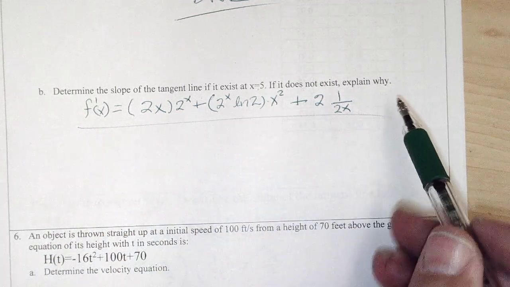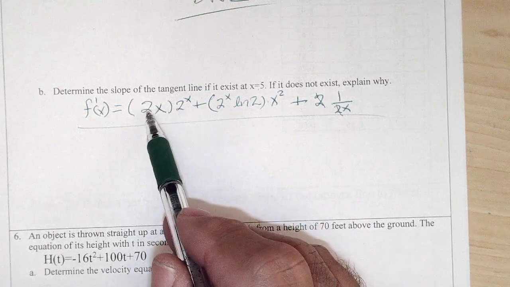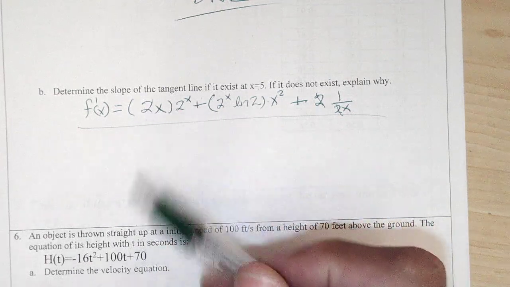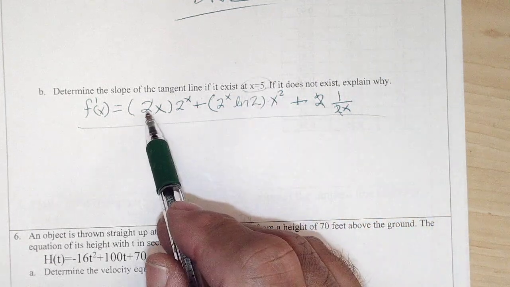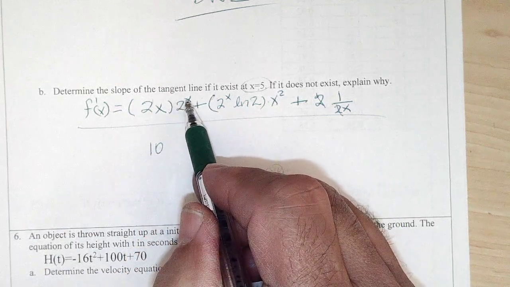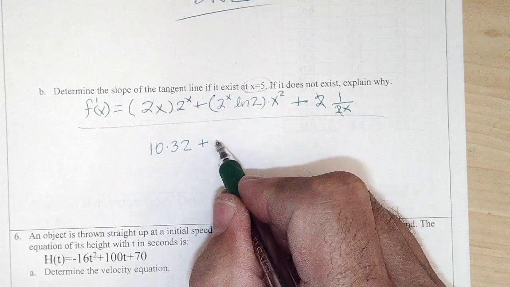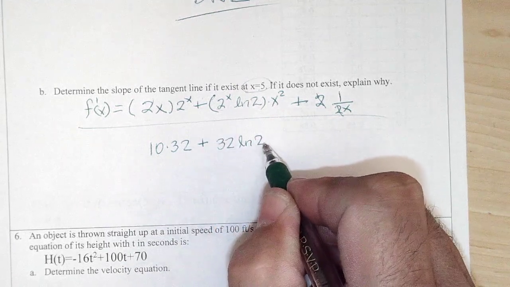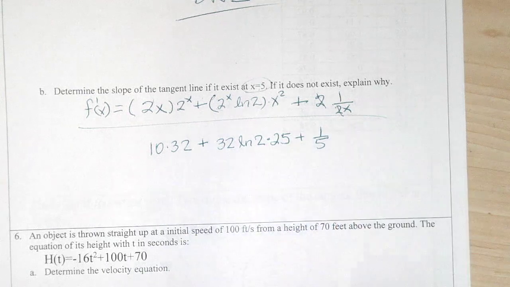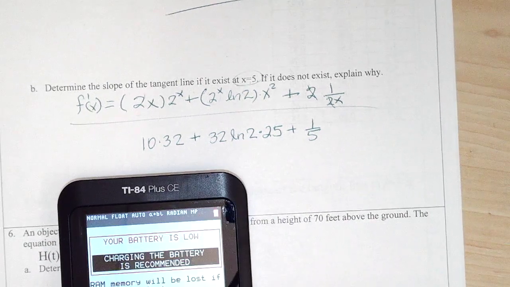So that's the derivative. Now you can do some simplifying here. 2 times 2 to the x, that's 2 to the 1. You could make it 2 to the x plus 1 times x. But I didn't expect you to. I expected you just put the 5 in. 2 times 5 is 10 times 2 to the 5th, which is 32, plus 32 ln 2 times 25 plus 1 over 5. That's the exact answer. And if you wanted the decimal approximation, let's see what we get here.